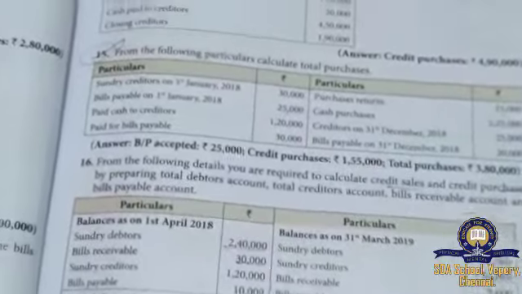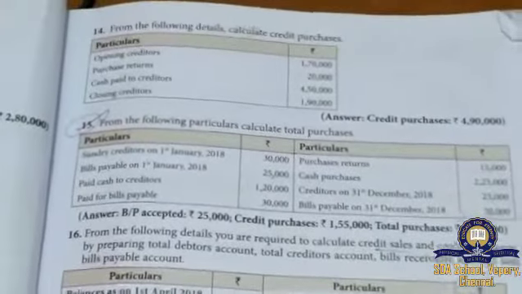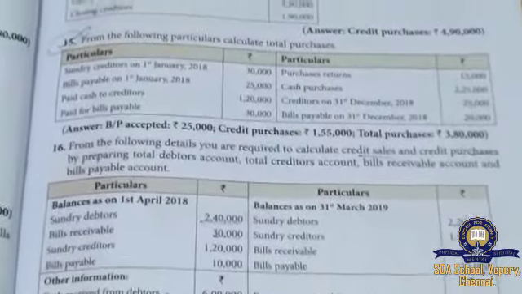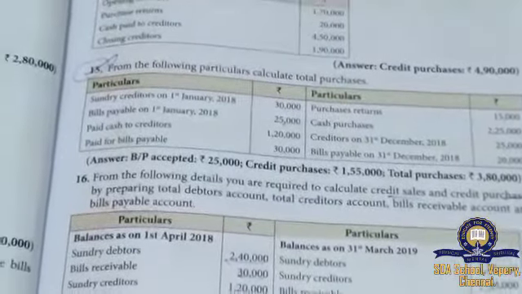So you are going to do the homework sums 13, 14, 15 and 16. 4 sums I have given as homework. Kindly do it.